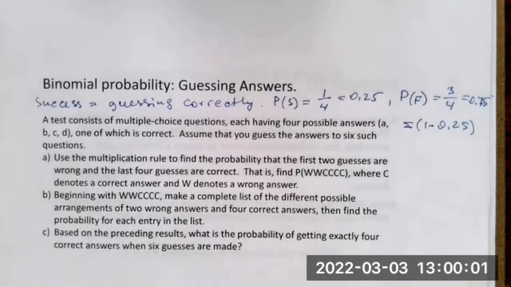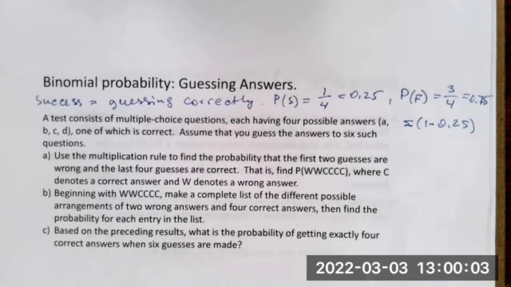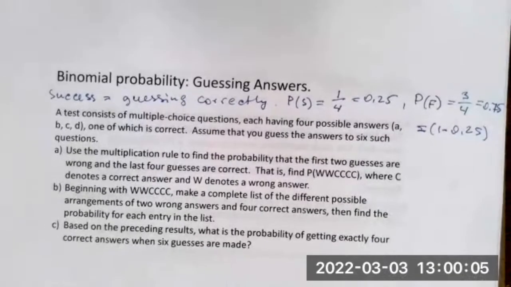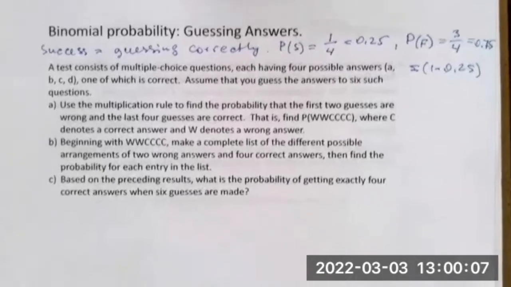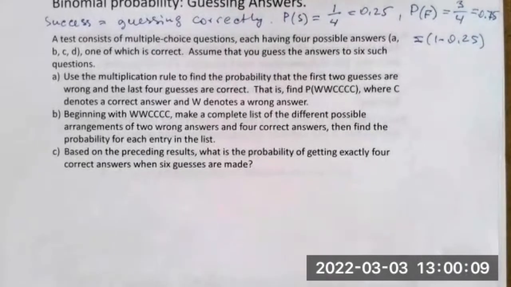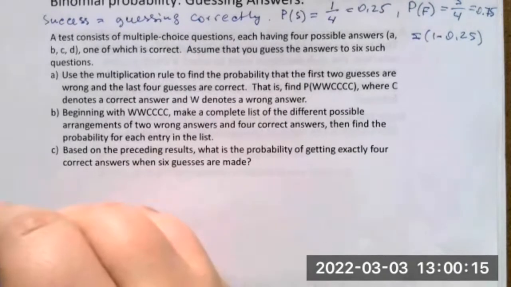Okay, so with those clarified, let's continue. Question A says, use the multiplication rule to find the probability that the first two guesses are wrong and the last 4 guesses are correct. So that's going to be a sequence, right?